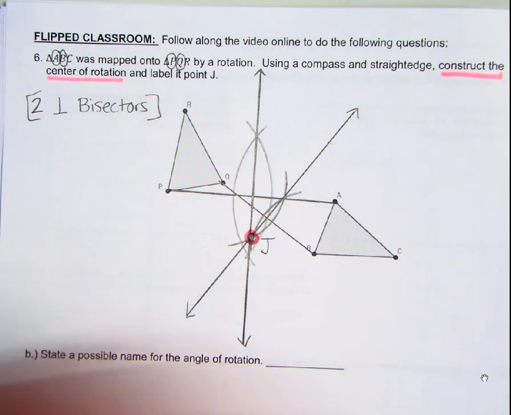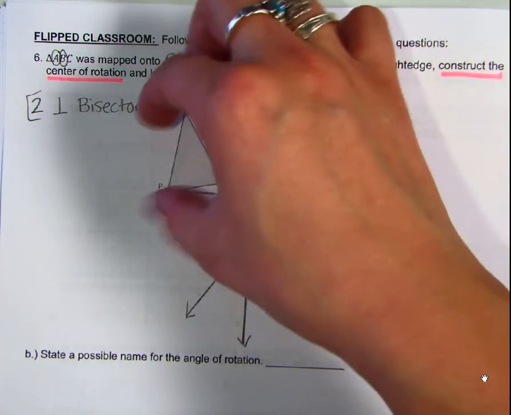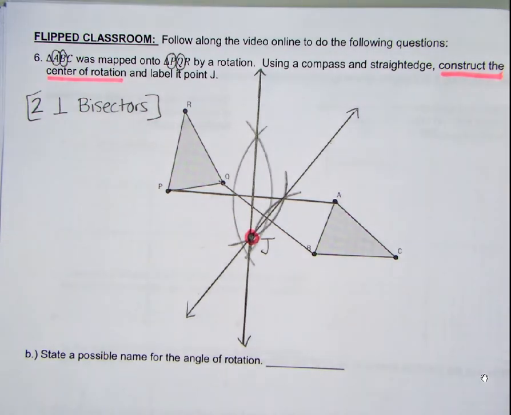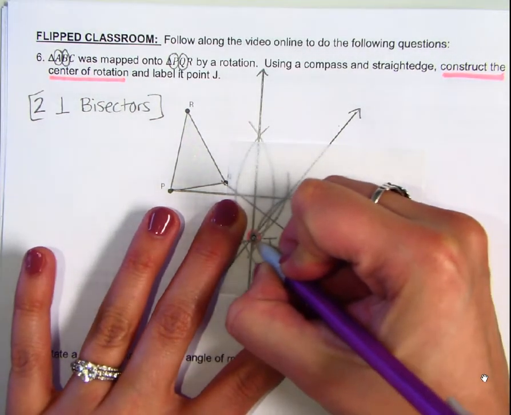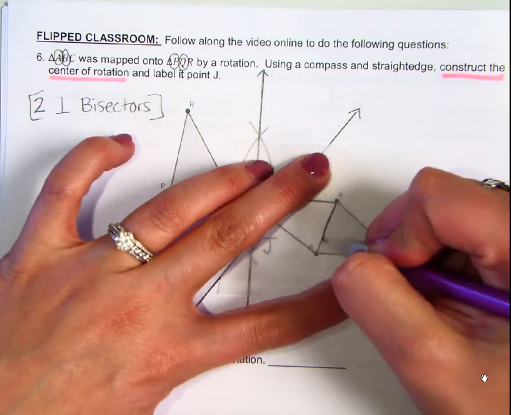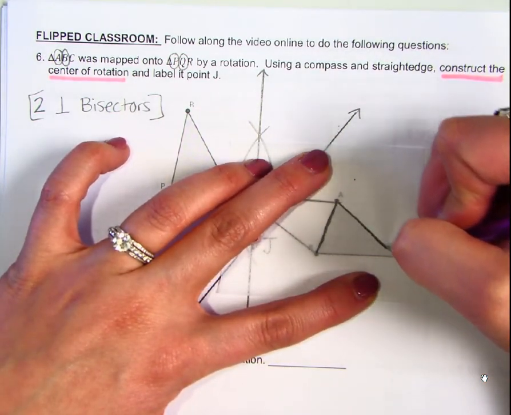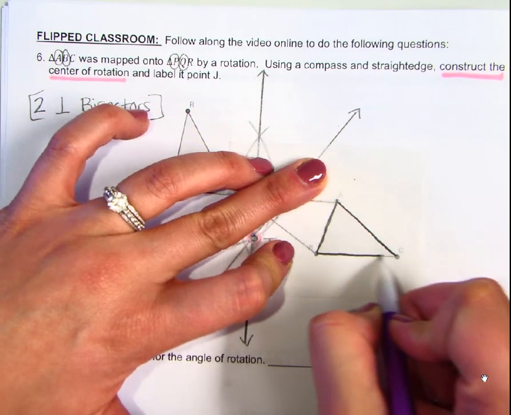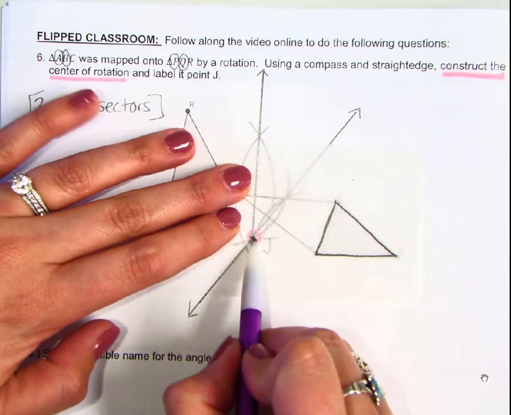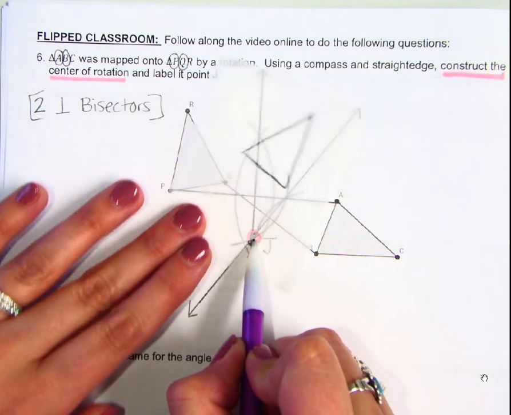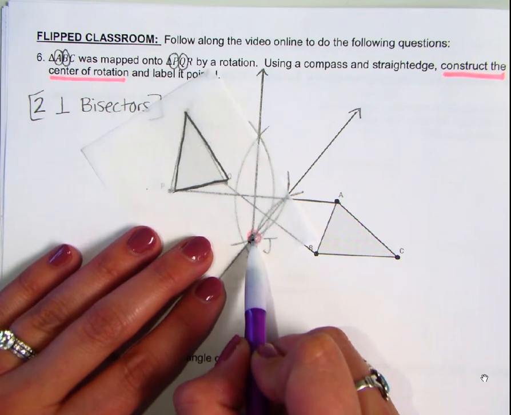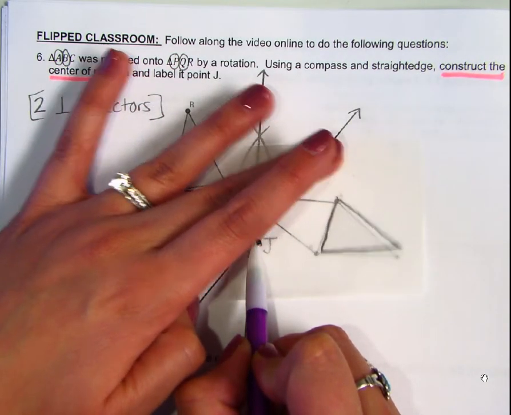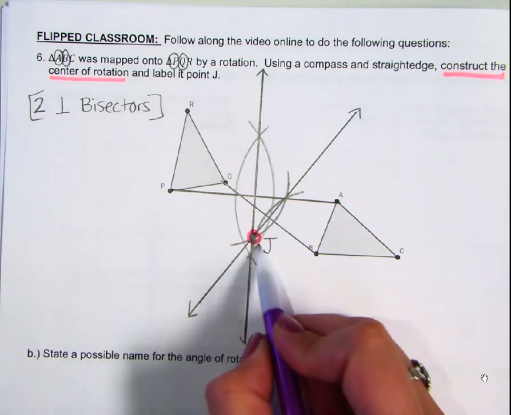So if you think about it, this triangle is rotating around point J. I might be able to show you this with some trace paper. Yeah, this is going to work. So here's my trace paper. I'm going to trace out this triangle. Okay, let's see if this rotates. Okay, so generally, that worked out pretty nicely. That's pretty cool. Okay, so this is my center of rotation.